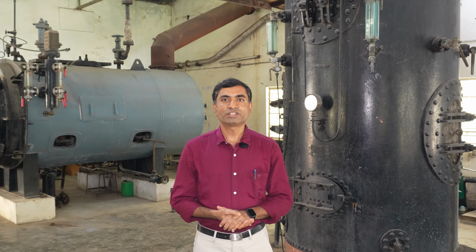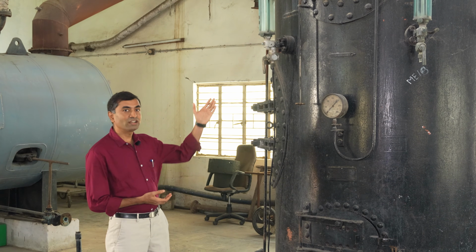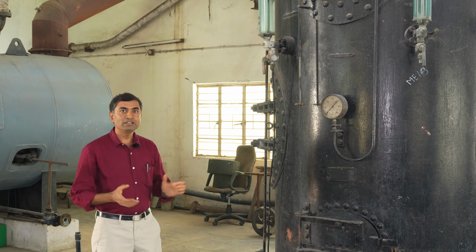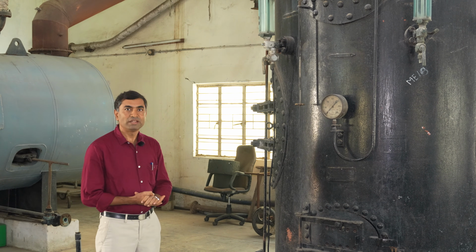I am Dr. H.G. Kataria, working as an assistant professor in the Mechanical Engineering Department of BVM. This is a vertical water tube boiler situated in the laboratory. In all modern thermal power plants, water tube boilers are very common.